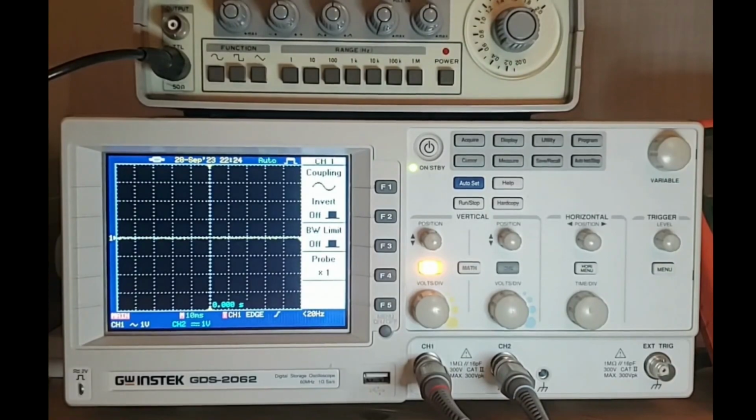So sometimes we are not interested in the DC part because that is something which is constant with time and it doesn't give us any more information. And we are more interested in the time variation of the voltage waveform. So therefore, we want to get rid of the DC part. And if we want to get rid of the DC part, then we can use this AC coupling, which will remove the DC part and only show us the AC component of the voltage waveform.